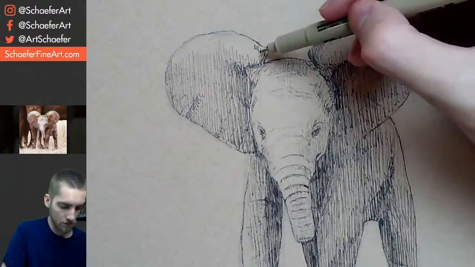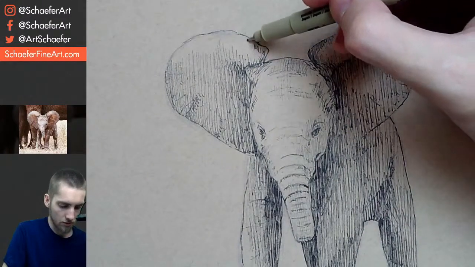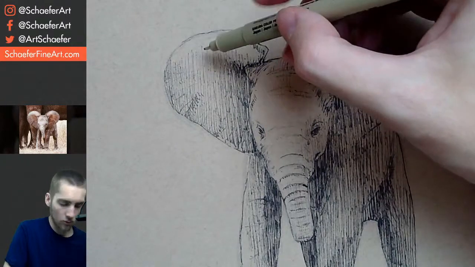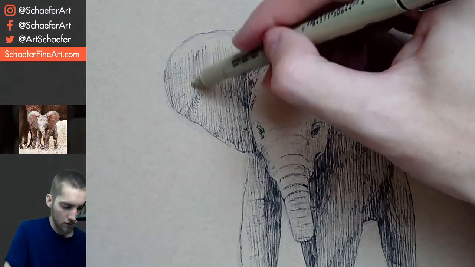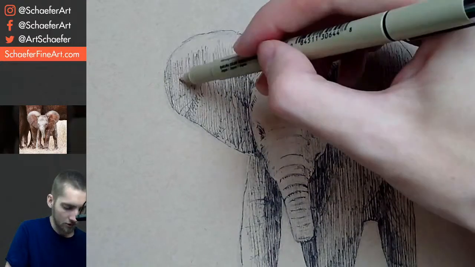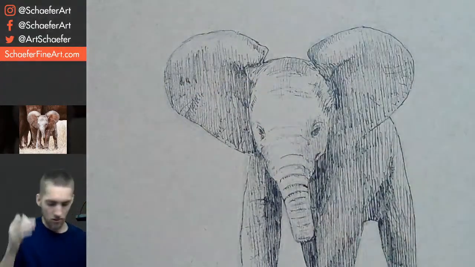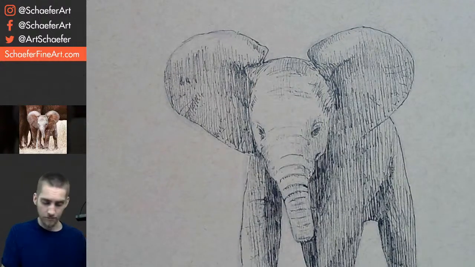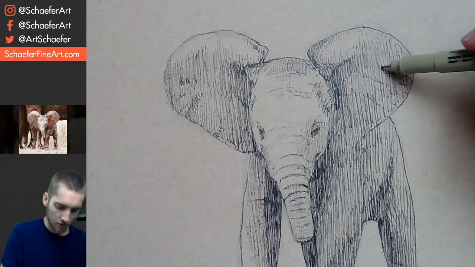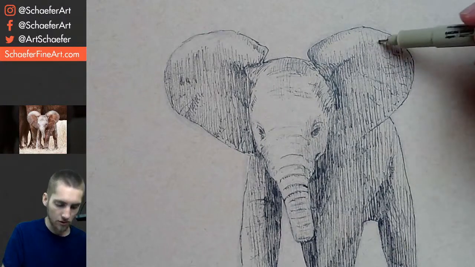Sorry, folks. There we go. Just darkening up some stuff here. Gonna get with the white pen soon on the grass, and that'll just add a little more something to this one. This one had a lot more shading than I initially thought.